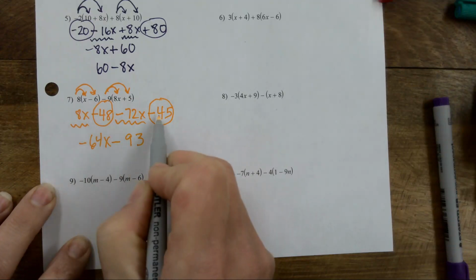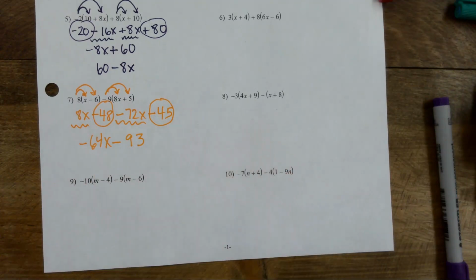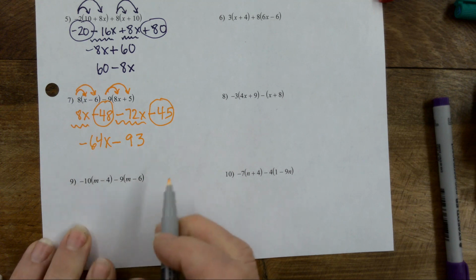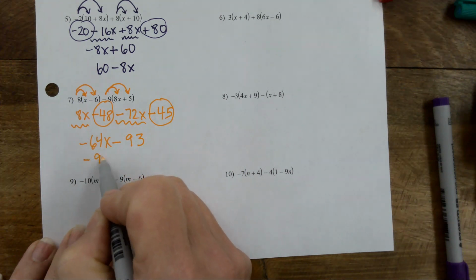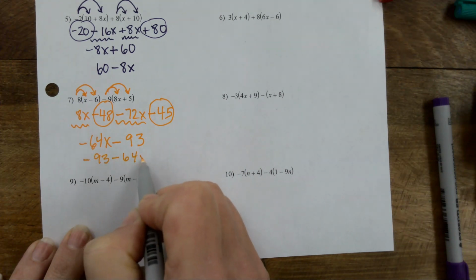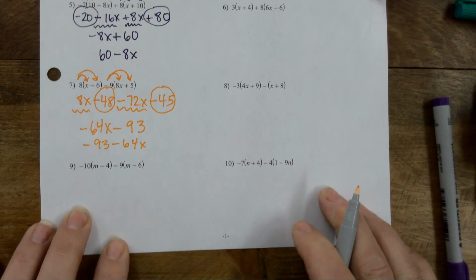Because they're both minus, you end up kind of adding the negatives together. When you're subtracting negatives, when it's a negative 48 and a negative 45, you're going to combine those. You're taking away, you're taking away. So my final answer would be negative 64x minus 93 or negative 93 minus 64x. Either answer is acceptable.